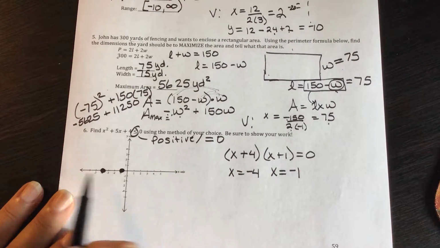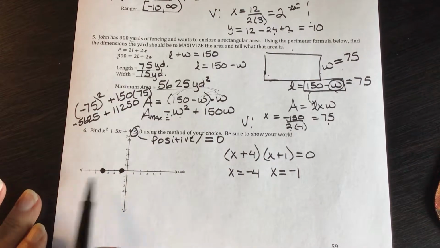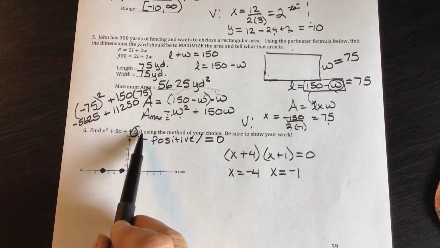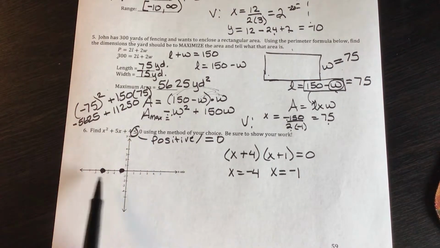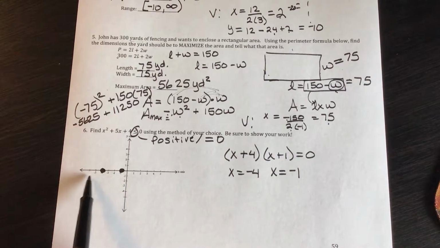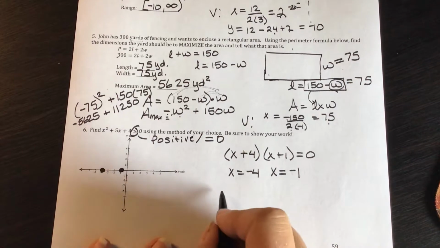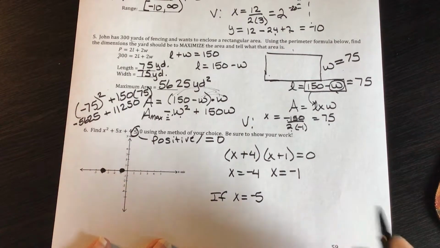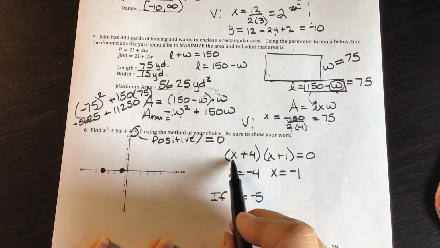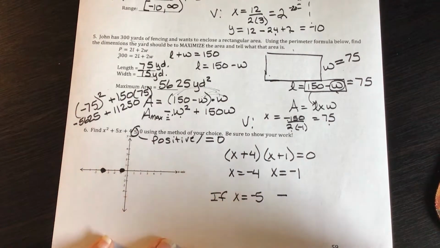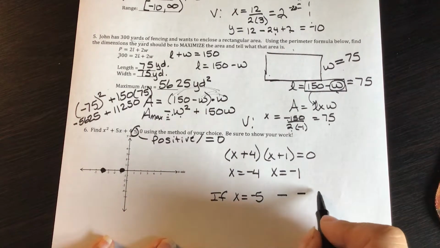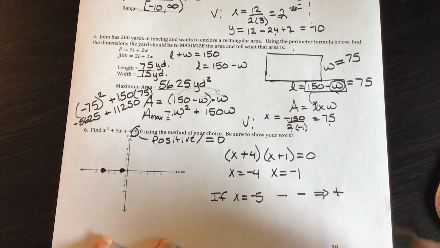And I want to know where in my domain I would have x values that make this function greater than or equal to 0. So I'm going to use the sign charts again. I'm going to pick a number less than -4, like -5. So if x is -5, -5 plus 4 would give me a negative. -5 plus 1 would give me a negative, and this would be positive.